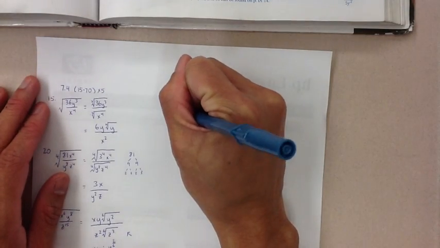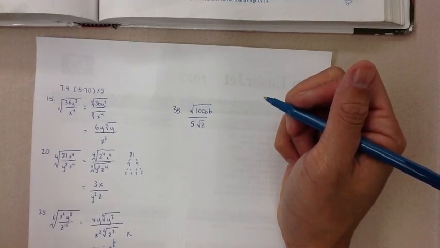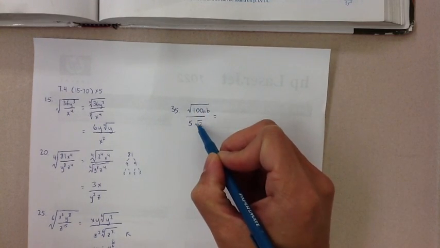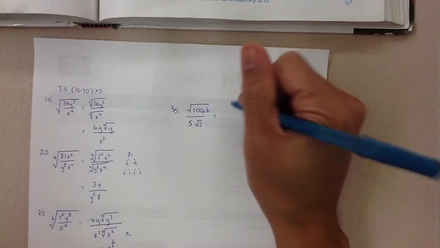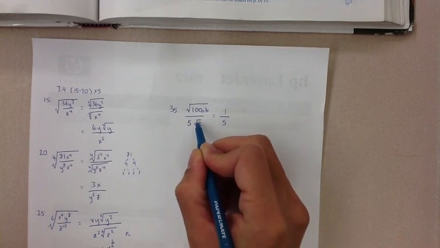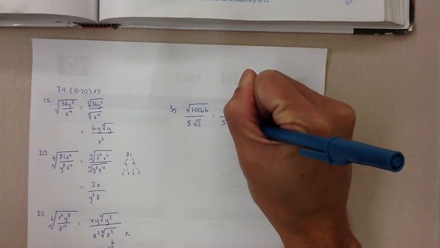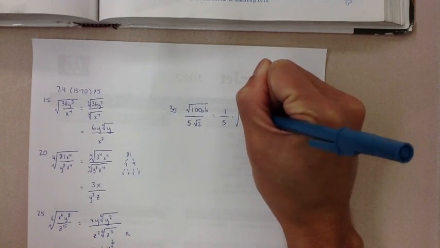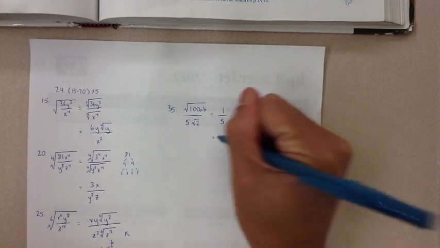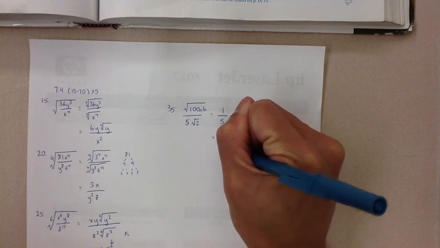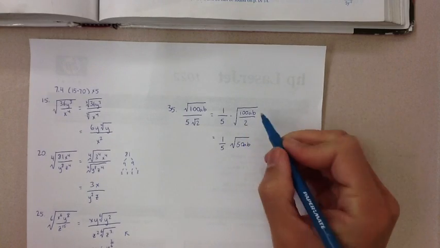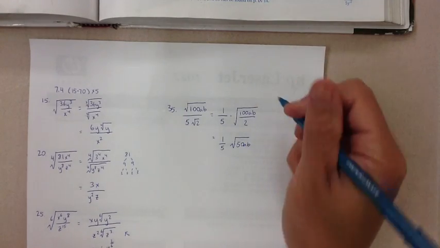All right, 35. It says divide and, if possible, simplify. So let's put our roots together. The 5 is going to stay outside. I'm actually going to separate that into a completely different fraction. See how it's still in the denominator? But this is all going to go under 1 radical. So 100ab over 2 is the same thing as 50ab. No more denominator because 2, this will become a 1 if I cancel.